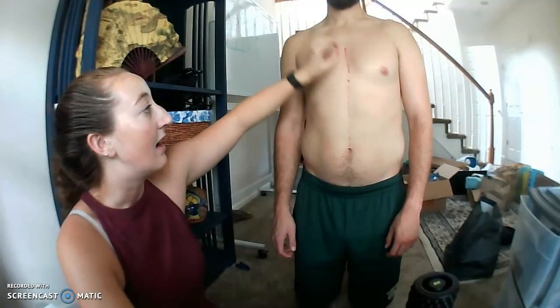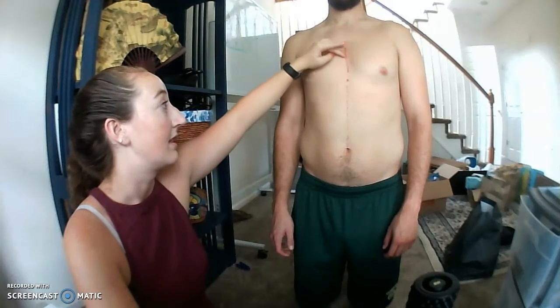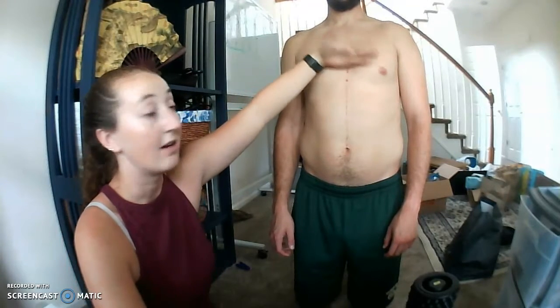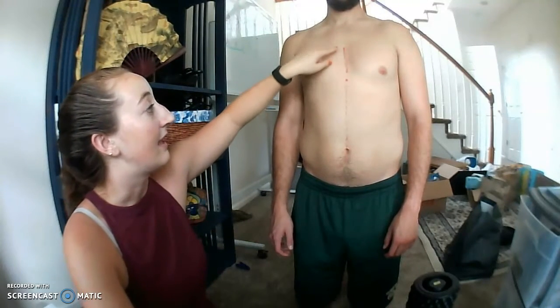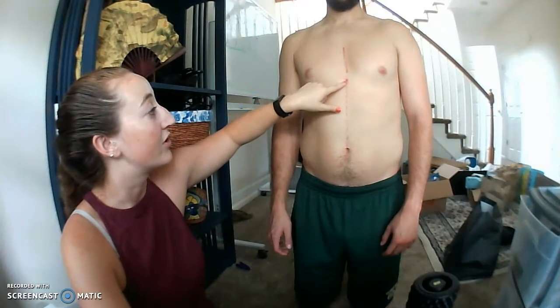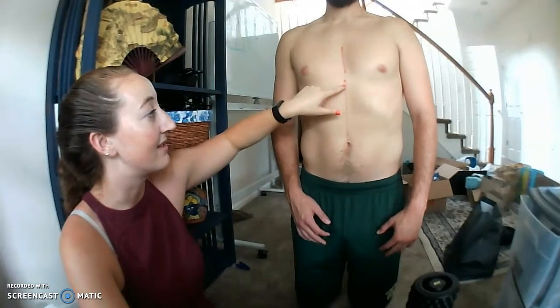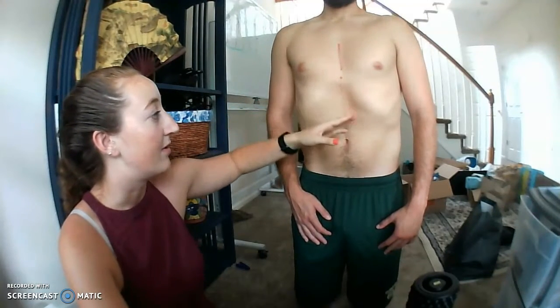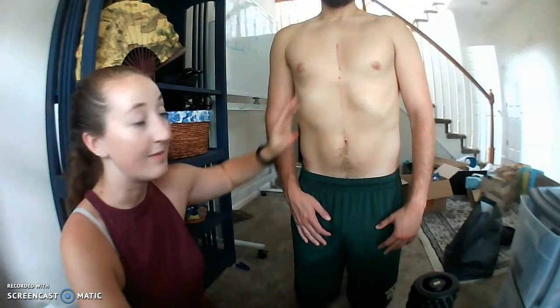Starting up here, my first structure is going to be the body of the sternum. That's right here on the nipple line. And then looking at the inferior portion of the sternum, we have the xiphoid process. You can see that's kind of where the ribs come up to a V point.